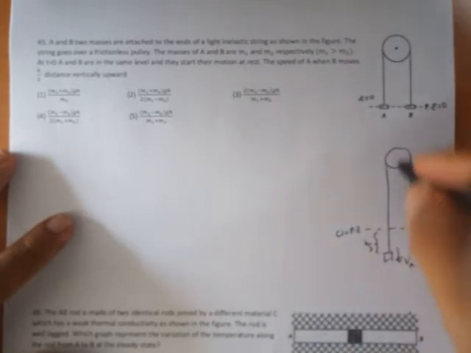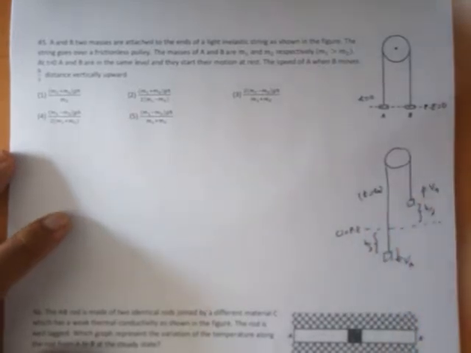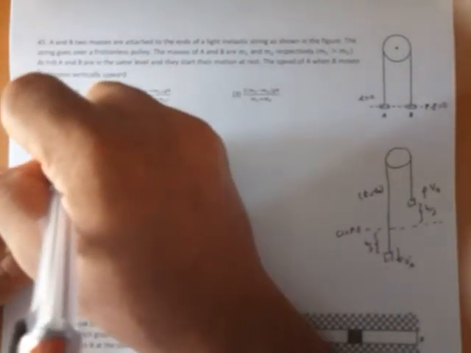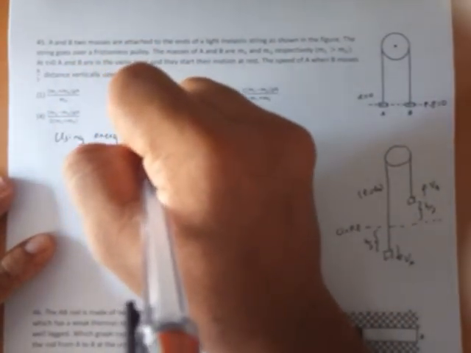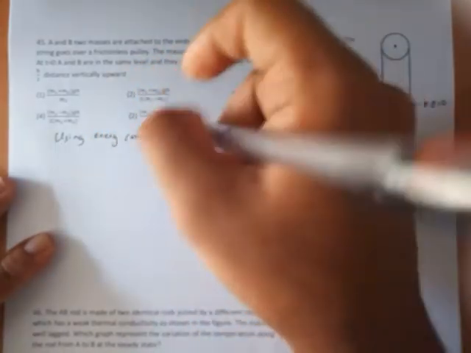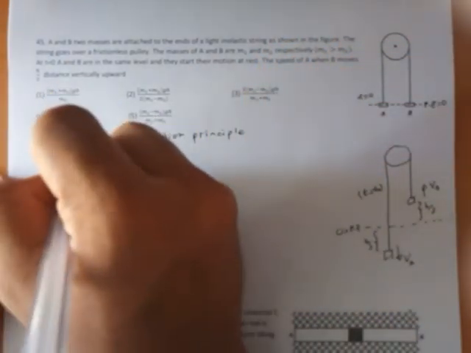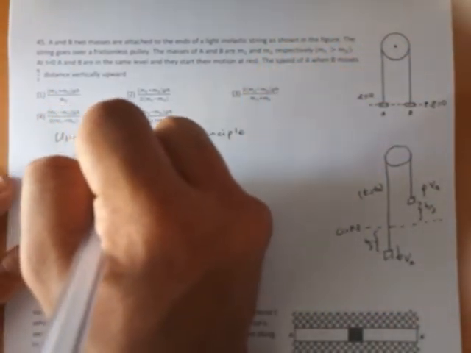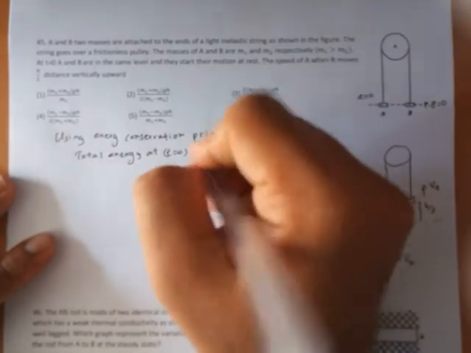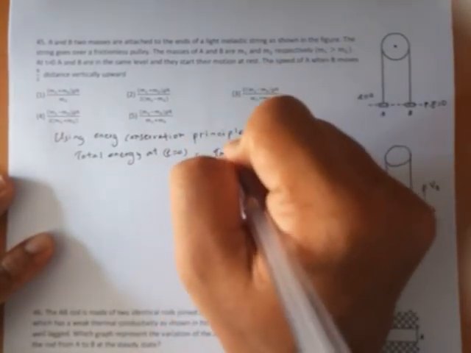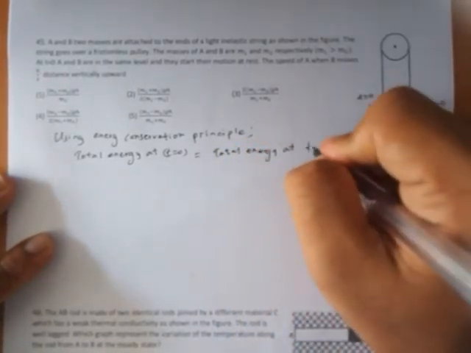Okay, so here is the same. Now I can consider at t equals 0 and t equals t naught, and using energy conservation principle, total energy at t equals 0 is equal to total energy at t equals t naught.